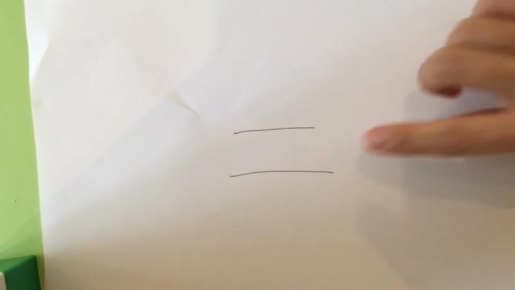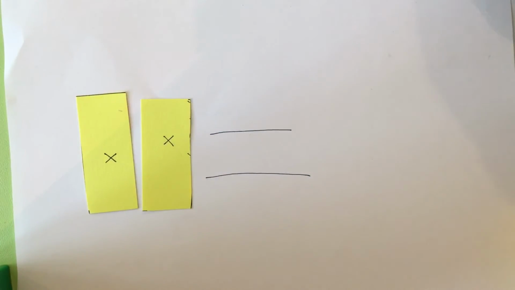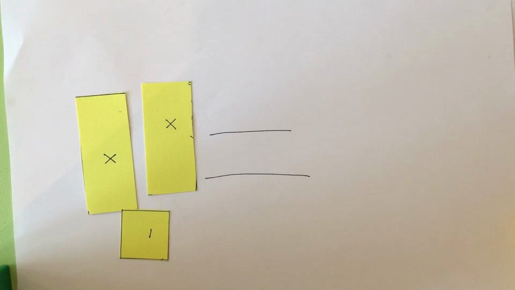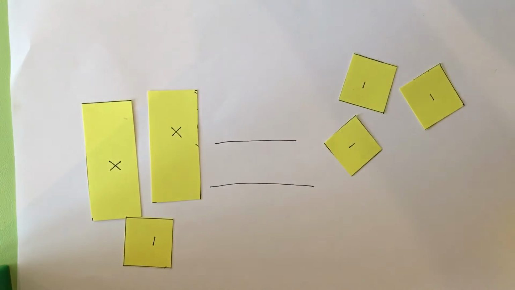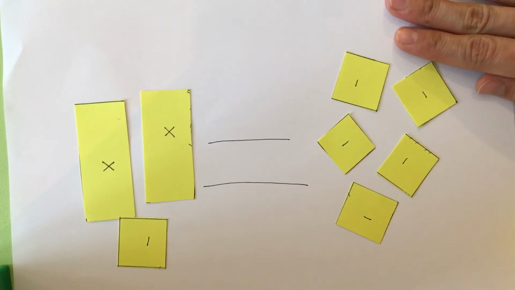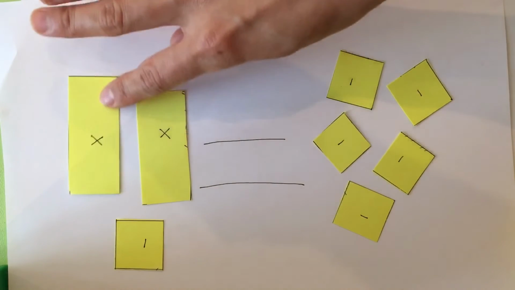So I have this equal sign, which is the same thing as the equal sign in the equation. So on the left you will have 2x plus 1, and on the right side you have 5. So 1, 2, 3, 4, 5. So the problem is the same. You have to solve for x. Your final goal is to separate x.